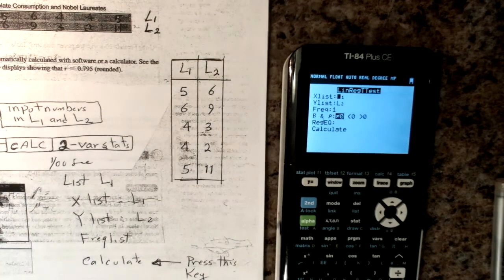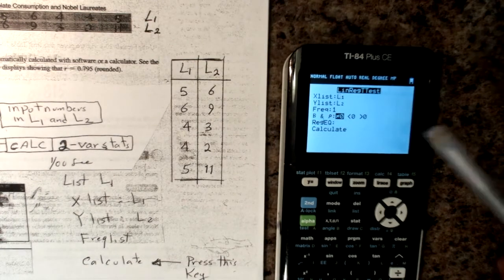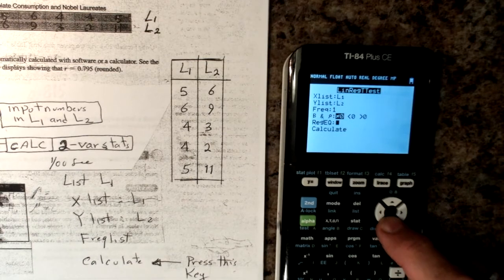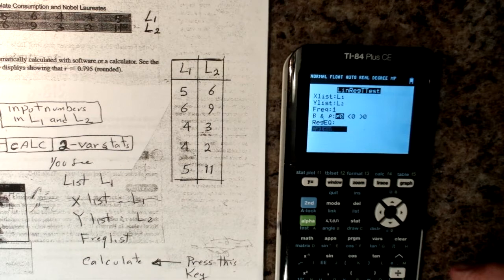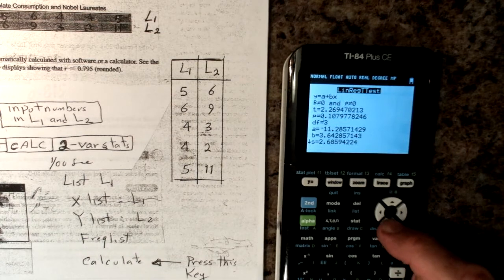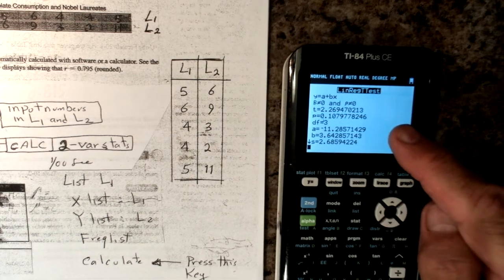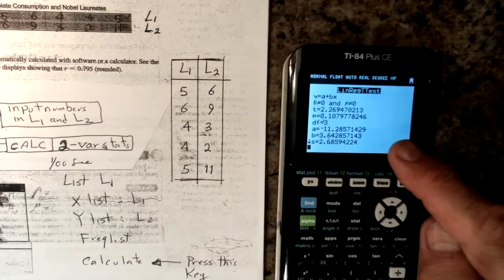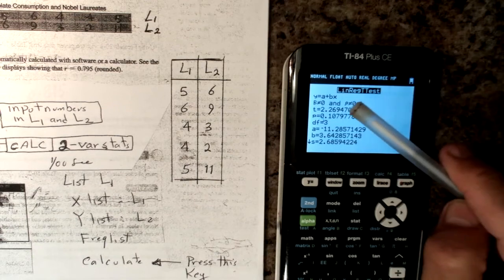The calculator already has all the numbers. You don't have to do anything here because the calculator understands that you put all the numbers in L1 and L2. So you don't have to do anything. Just go all the way to calculation and see what happens. There is a bunch of stuff here. This y = a + bx, you know what it is? It is that equation. Remember I said when you have a bunch of points and there is a regression equation, that's what the regression equation is.